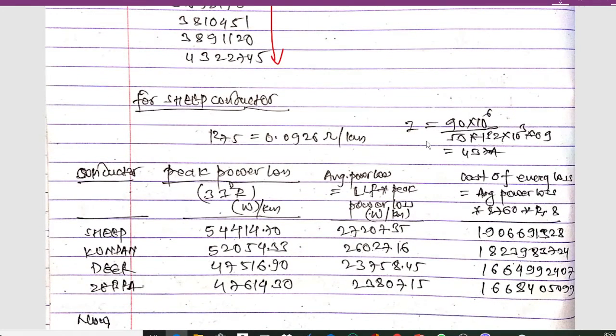To calculate the value of I, we have I equals 90 megawatt given, so 90 into 10 power 6 upon root 3 into 132 kilovolt, so 132 into 10 power 3, into power factor 0.9. So you will get 437 ampere.